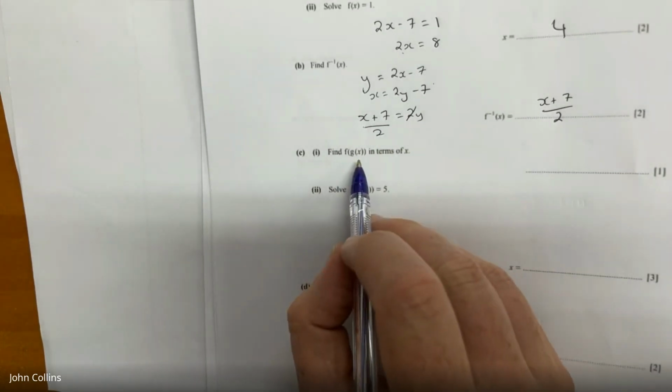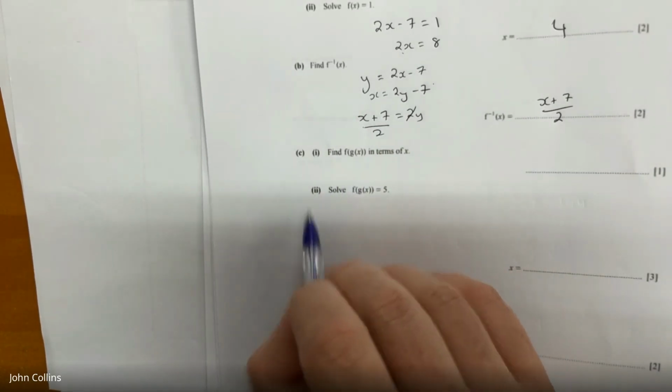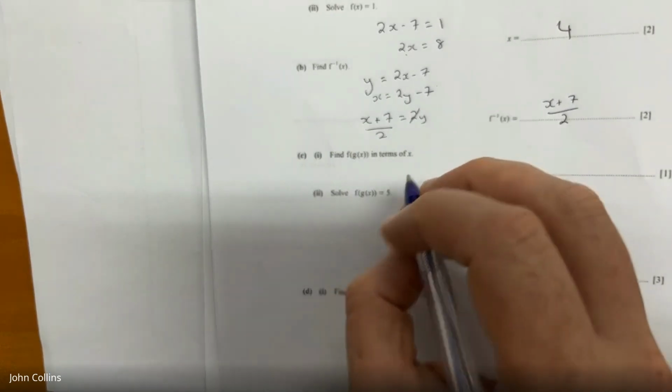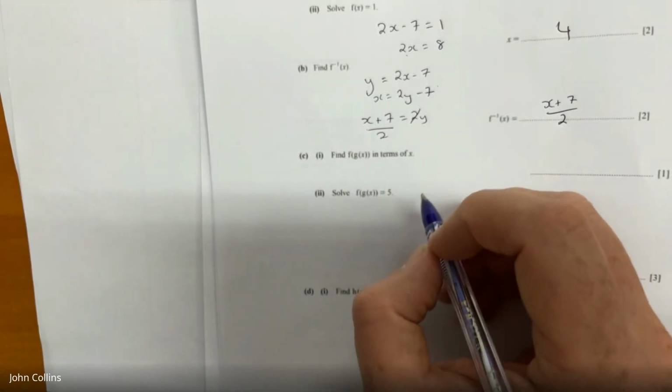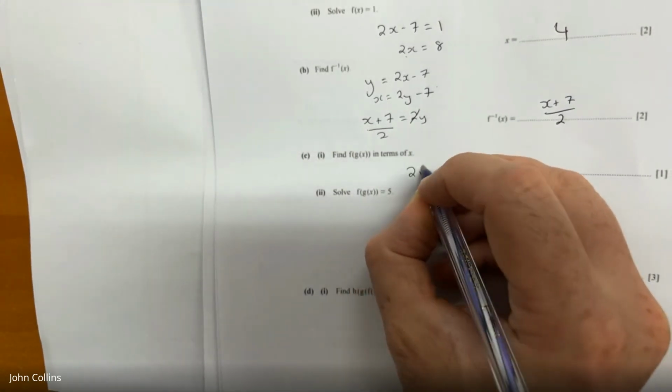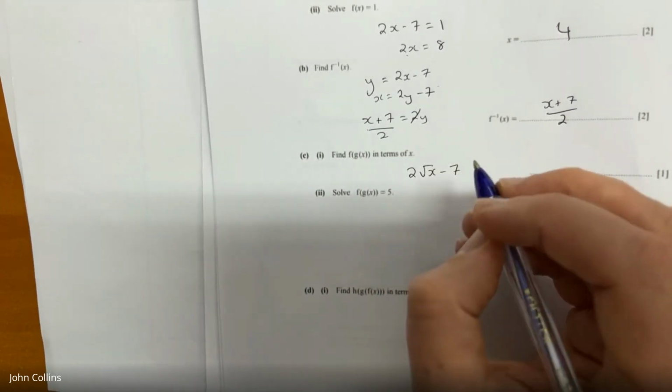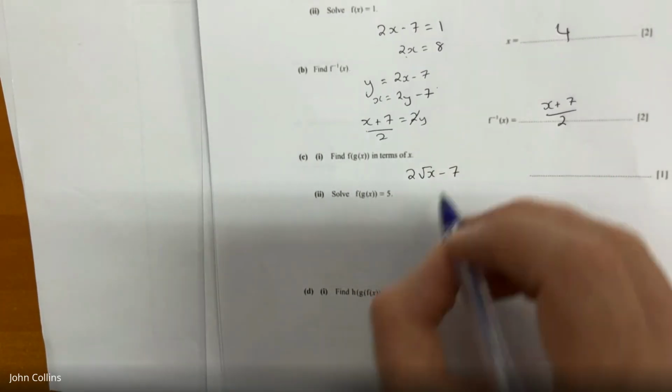Find this composite function. So this means sub g of x into f of x. So g of x from above is root x. If I sub it in, I get 2 root x minus 7. So I just replace the x with root x, and that's just the answer.